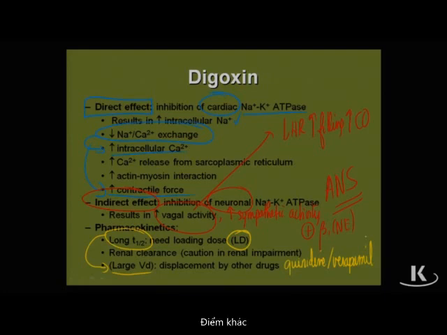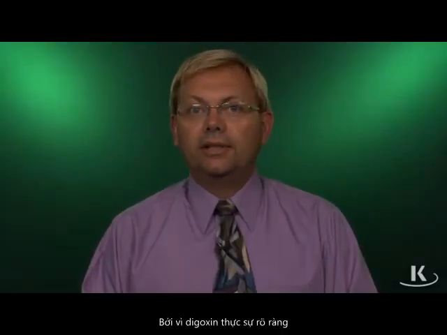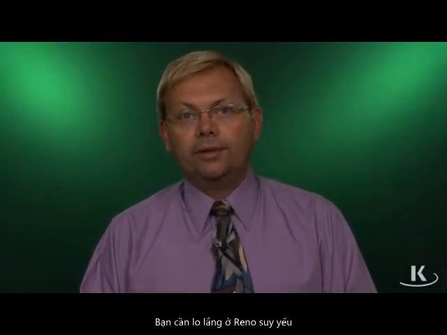Now another point, not only is this a drug that has a long half-life, but you also need to know about the clearance of such a drug. Here's a point of relevance. This is a drug that is primarily renally cleared. Because digoxin is renally cleared, you need to worry in renal impairment.